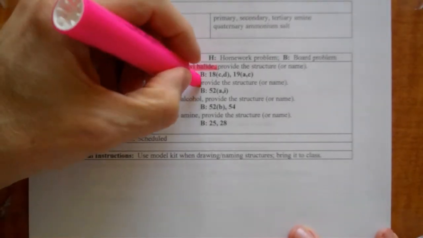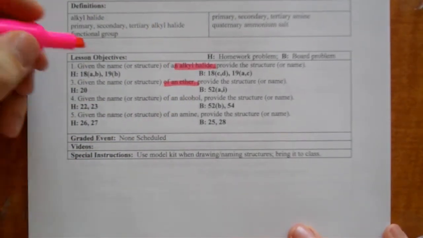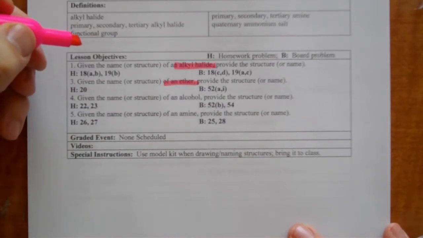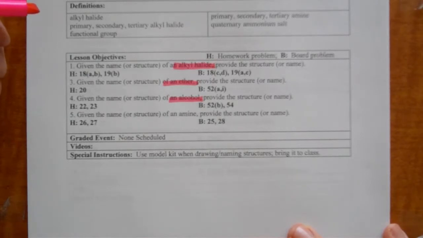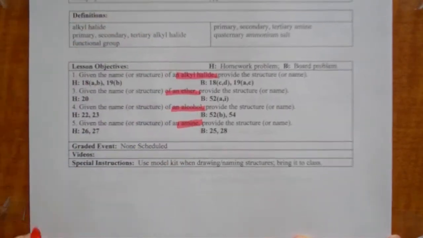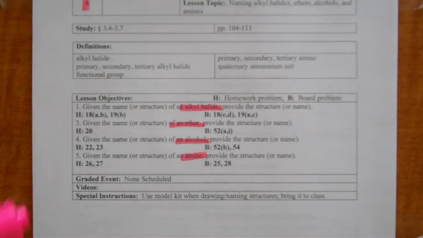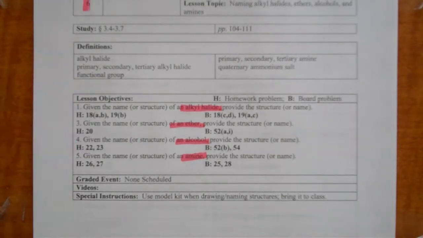Then we're going to name ethers. Then we're going to name alcohols. Then we're going to name amines. I think I skipped one. Okay, I go from objective 1, 3, 4, 5.